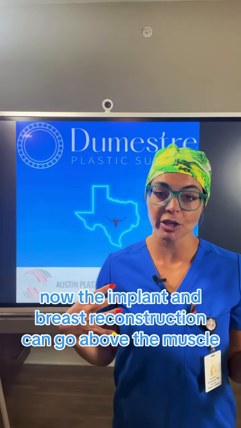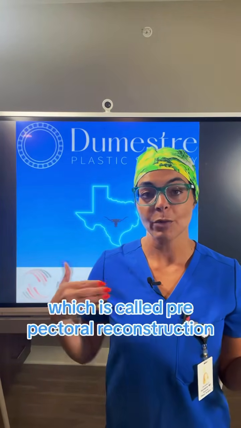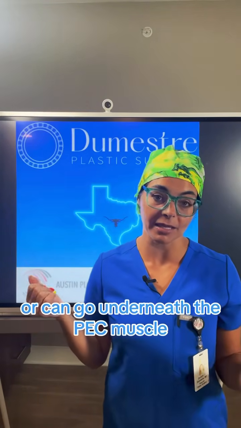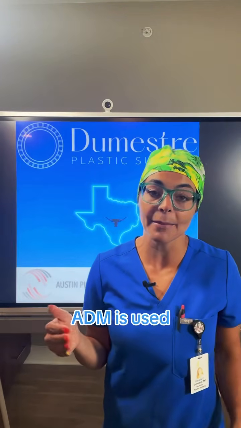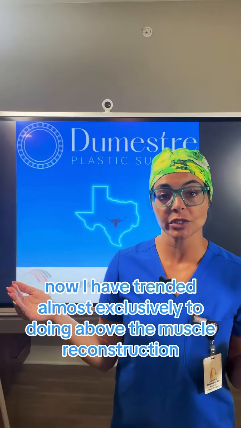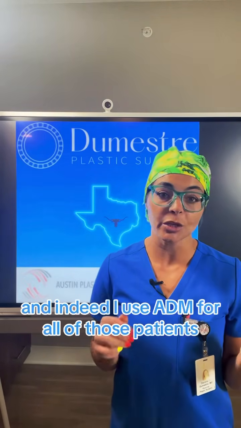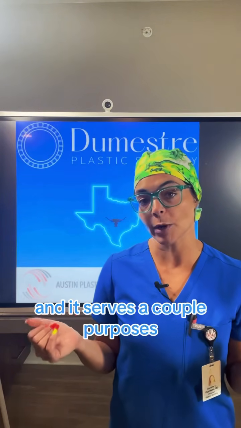Now, the implant in breast reconstruction can go above the muscle, that's the pec major muscle, which is called prepectoral reconstruction, or it can go underneath the pec muscle, subpectoral reconstruction. In both cases, ADM is used. Now, I have trended almost exclusively to doing above the muscle reconstruction, and indeed I use ADM for all of those patients. And it serves a couple purposes.